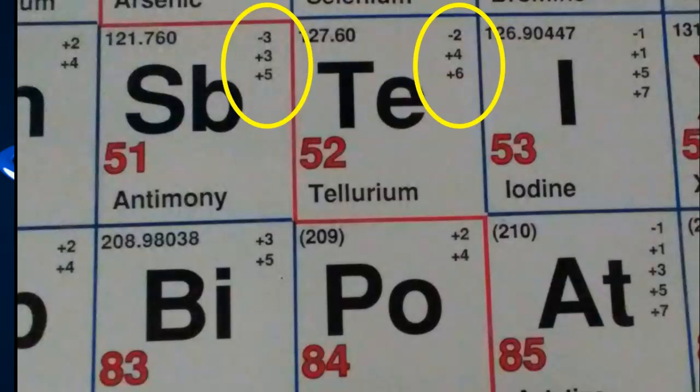Take a look here. This is a close-up photograph of the periodic table in my classroom, looking primarily at antimony and tellurium. No particular reason, really, I just happened to grab those two. You'll notice that on this periodic table, in the upper right hand corner, there are some positive and negative numbers.